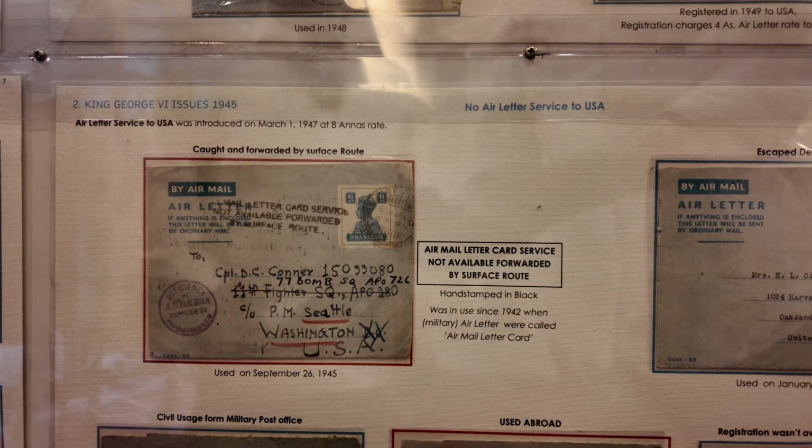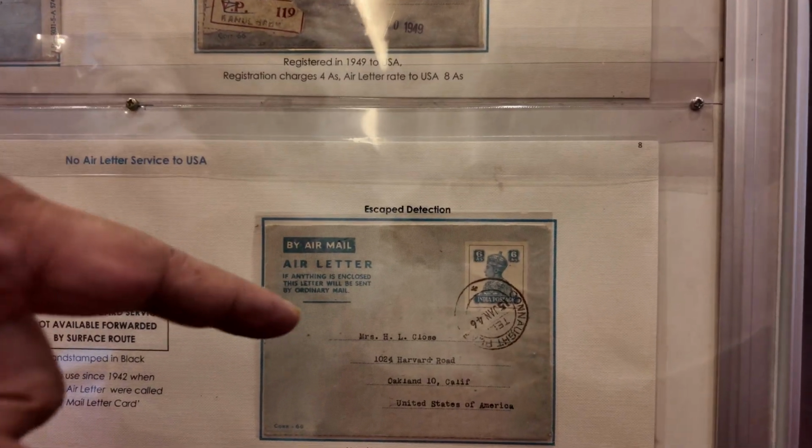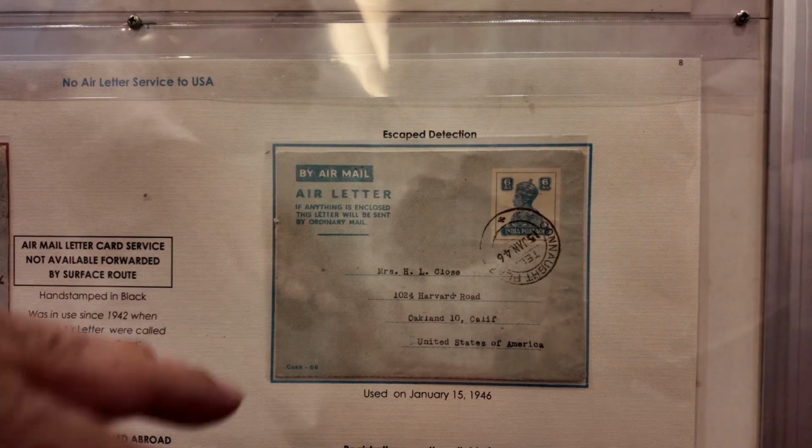These are again unusual usages. No air letter service to USA. So this is the kind of stamp they have used: airmail letter card service not available, forwarded by surface route. A little before it was introduced, somebody has used it. This was sent to USA, but it escaped detection. Instead of 2 annas due, which was short paid, it was not. It was still delivered happily.